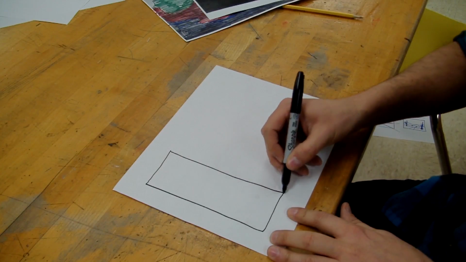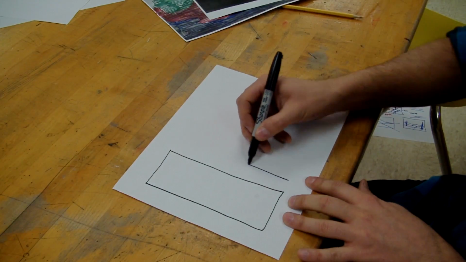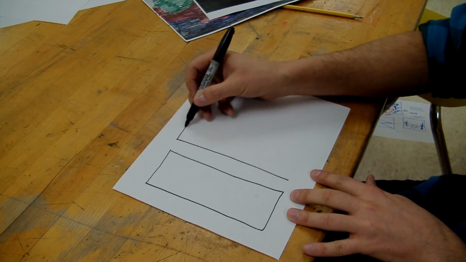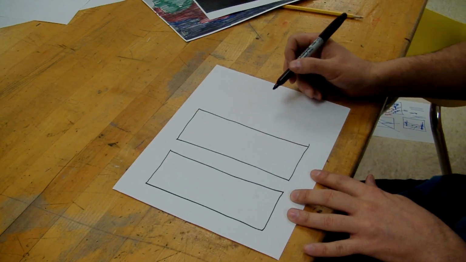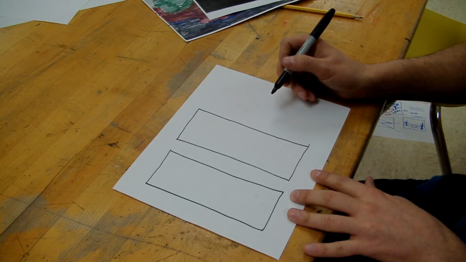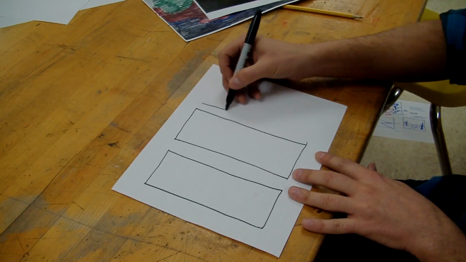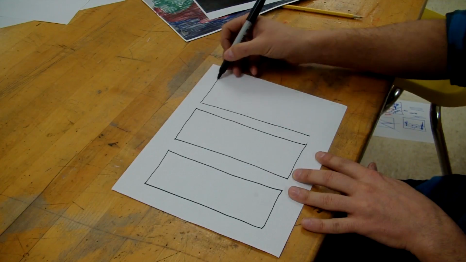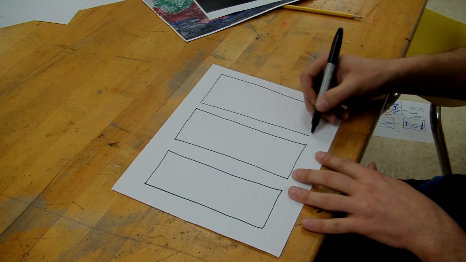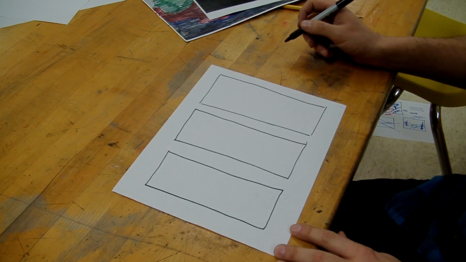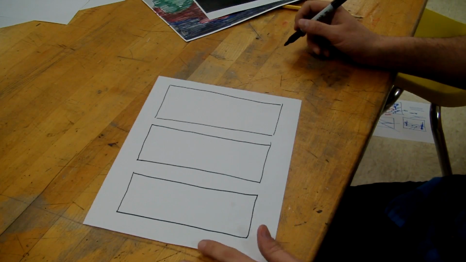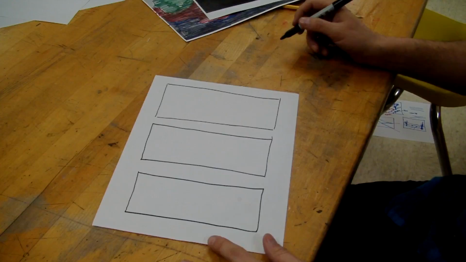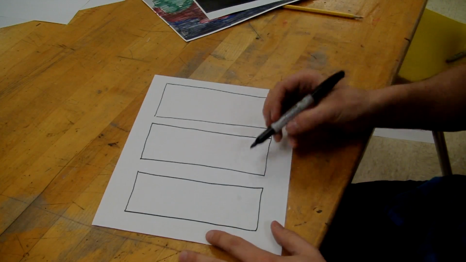I'm going to make a few boxes like this. I'm using markers so you can see this. I would use a pencil if I were you. So I'm going to just make 3 different ideas here as far as what I want to do for my final project. My first idea is I am just going to do a regular sky, sunny day.